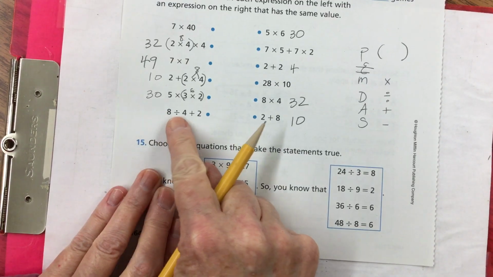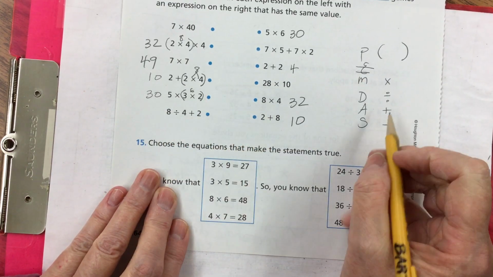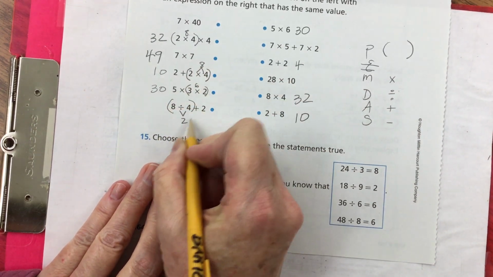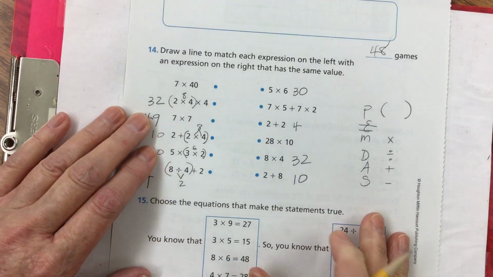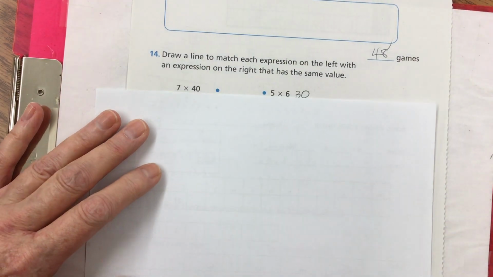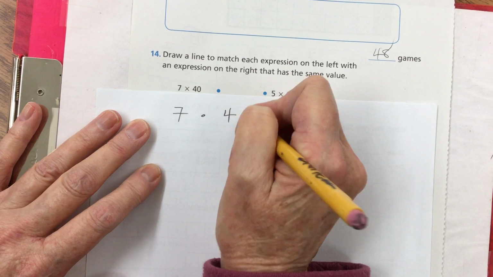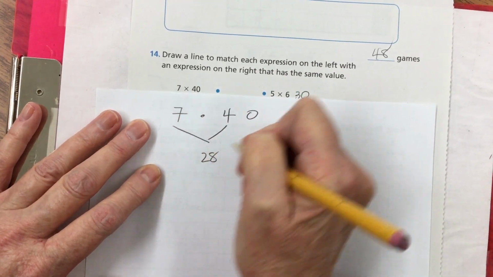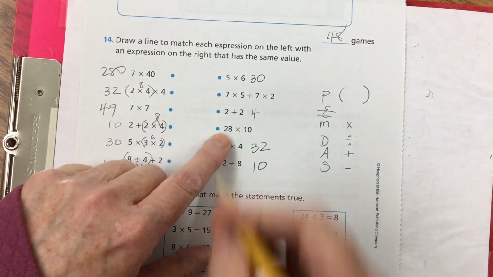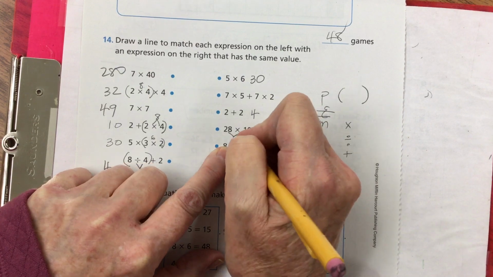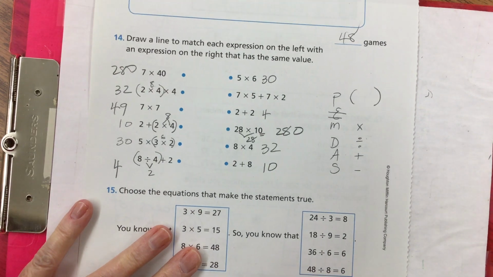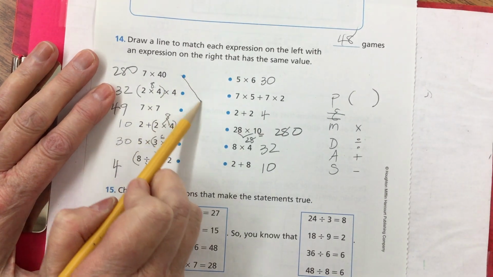Okay, let's look at PEMDAS. We're not going to put our parentheses here. We're going to do it around the division first. So 8 divided by 4 is 2, and 2 and 2 is 4. Last one we have to do here. Find our basic fact, and I'm going to do this one on a scratch paper. 7 times 4, 28, and add a 0. So this is 280. And then this one too. Find the basic fact. 28 times 1 is 28, and add a 0. So that's 280. Oh dear, this is a lot of solving. So 280 goes there.